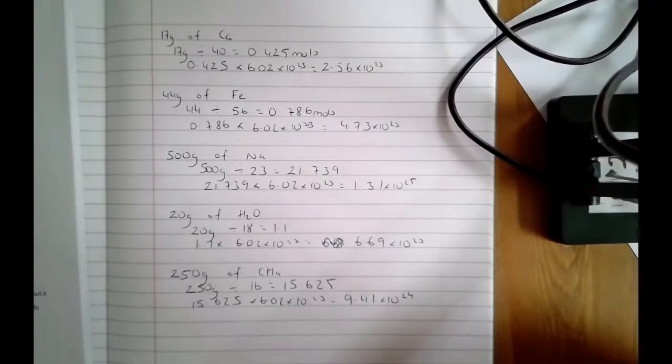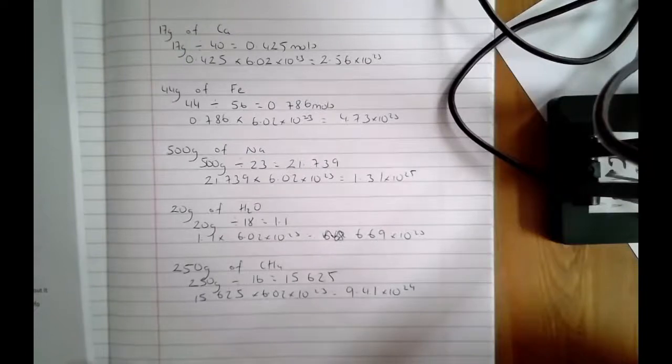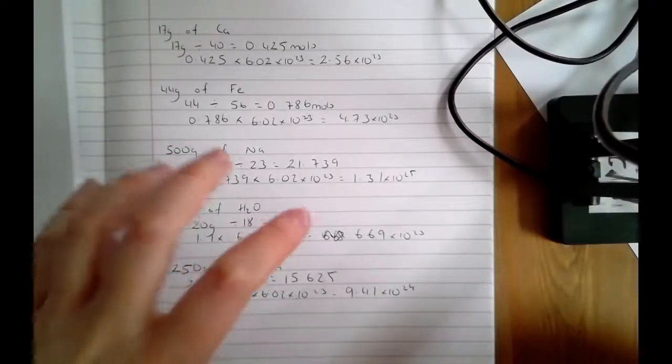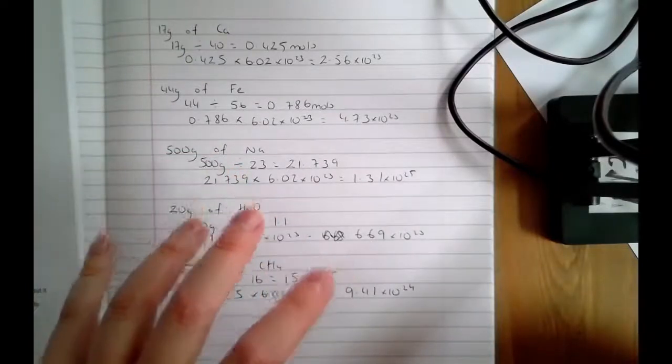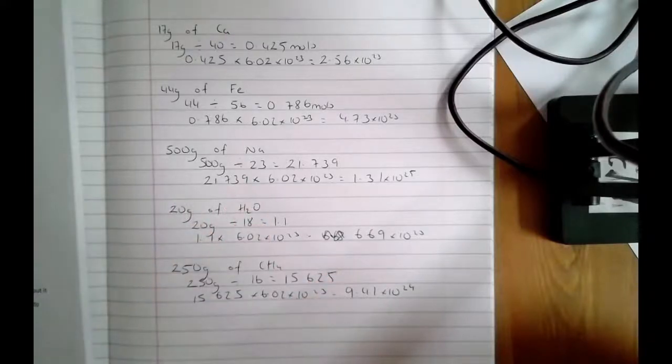Okay, so that's the end of this video. We've looked at calculating moles today, but in the next video, we're going to look at why this is useful and how this is routinely used. So don't worry if you're still a little bit unsure of moles and their use. That's going to be covered in the next video.